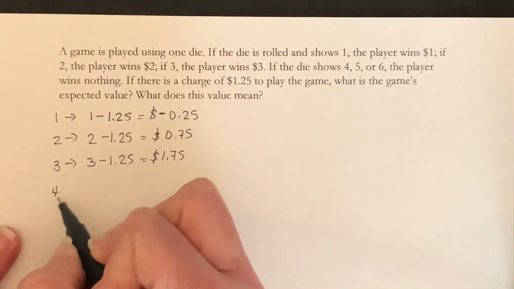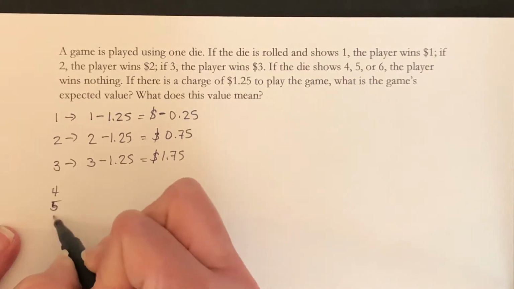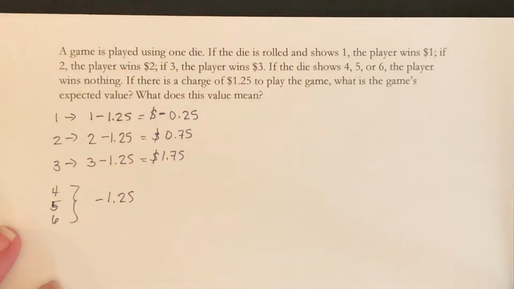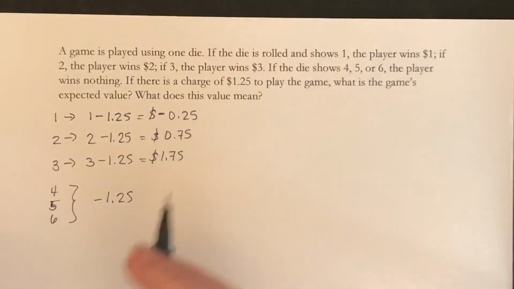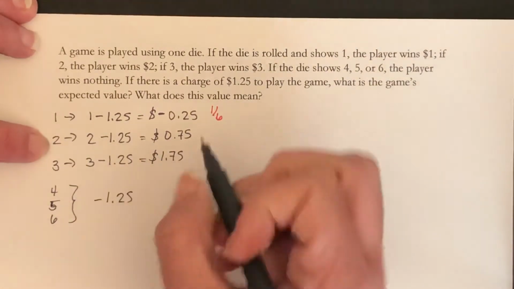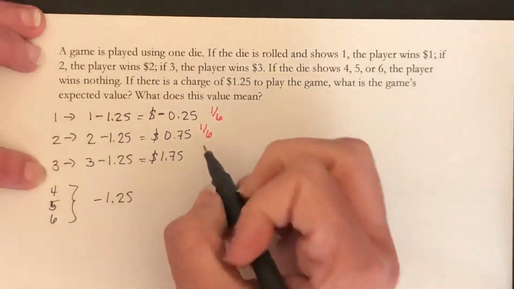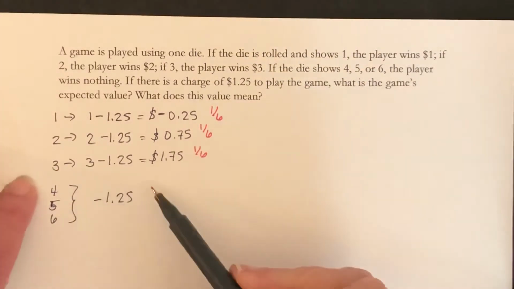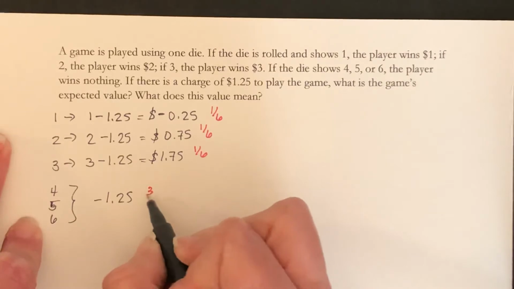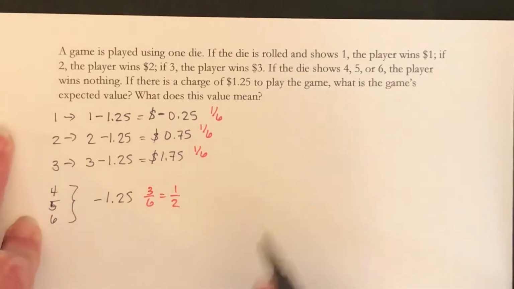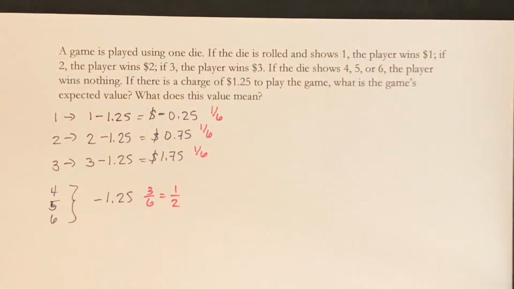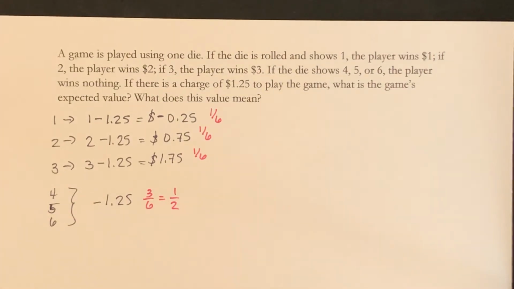Okay, and then 4, 5, and 6, each of those gives me a negative 1.25. I win nothing, but I paid $1.25 to do that. Now, the probability of rolling each of these would be 1/6. Now, the probability of us losing $1.25, there are 3 ways for us to do that out of the 6, so that probability is 1/2. You could also do it as 1/6 times this, 1/6 for each of them, and then add them all up, or you can combine them into one probability like that.